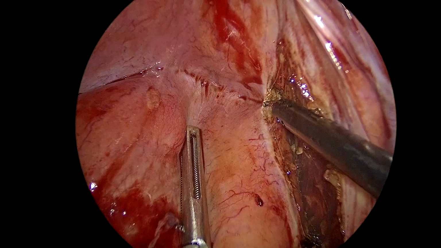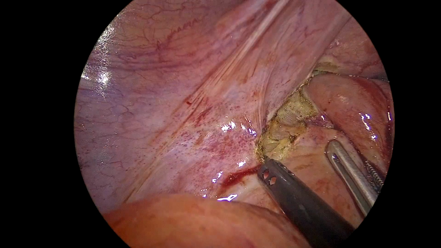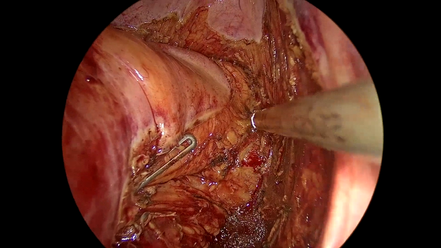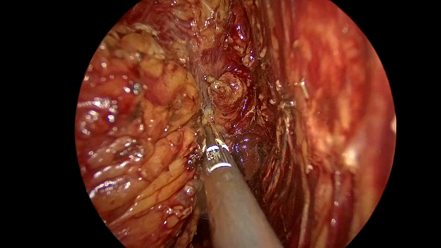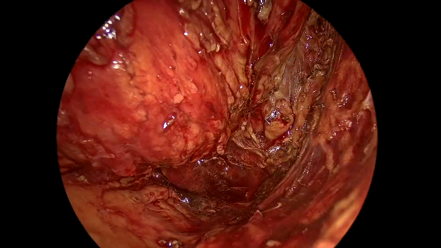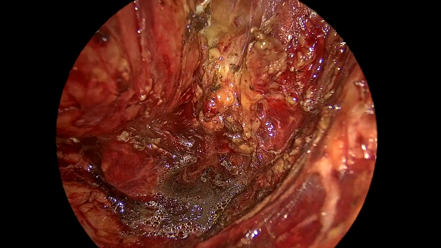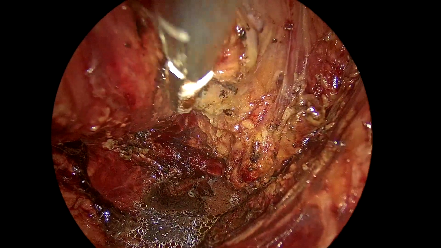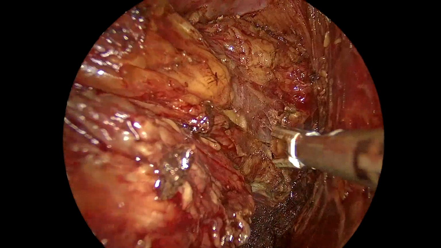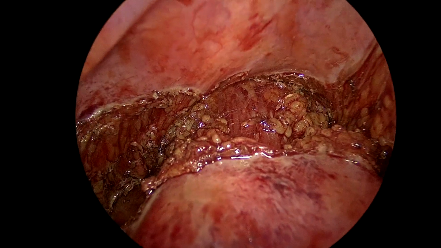Anterior dissection plane is by dissecting along Denonvilliers' fascia, and preserving the seminal vesicle and prostate gland. Complete total mesorectal excision was performed.